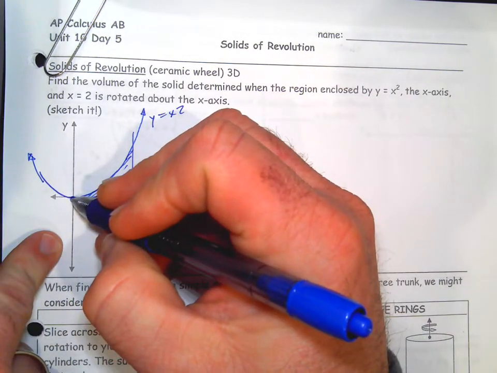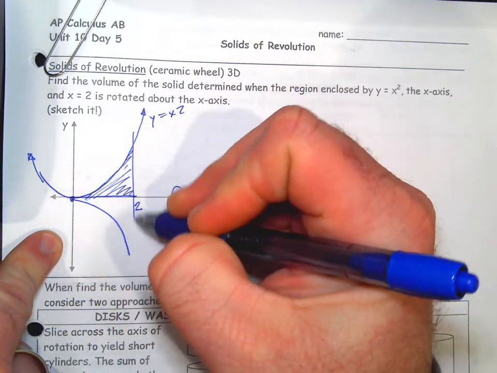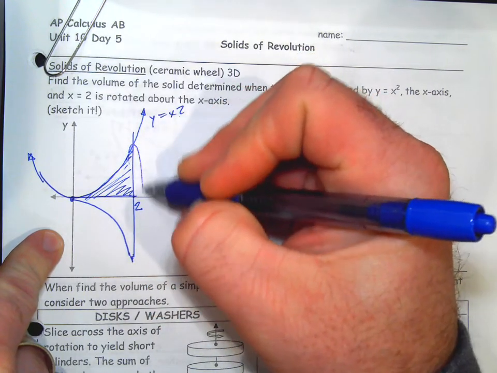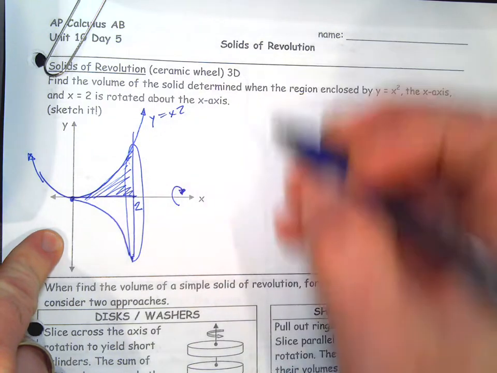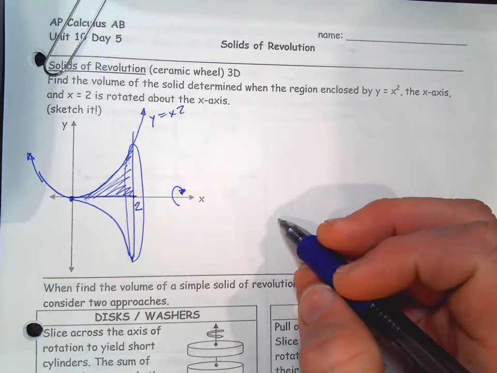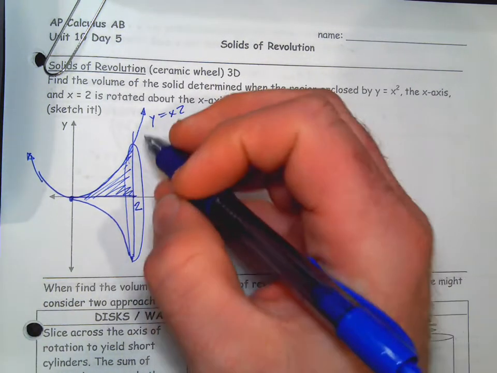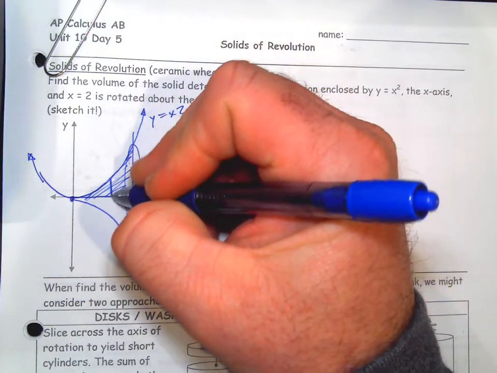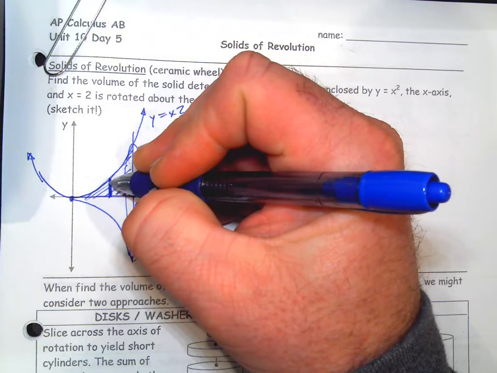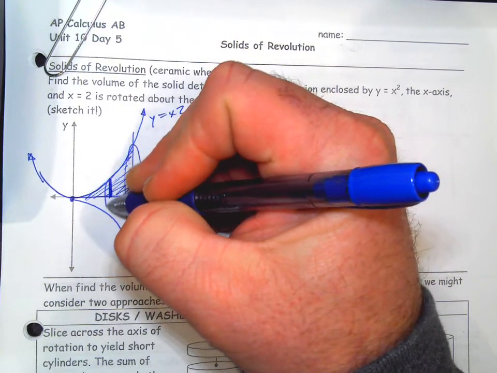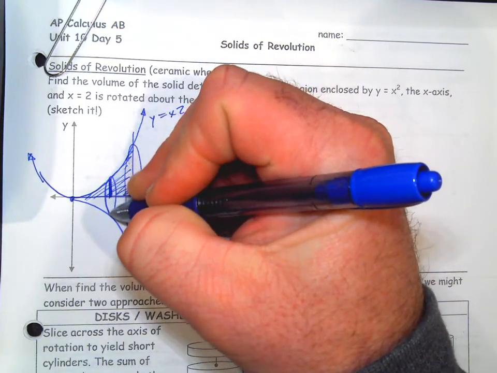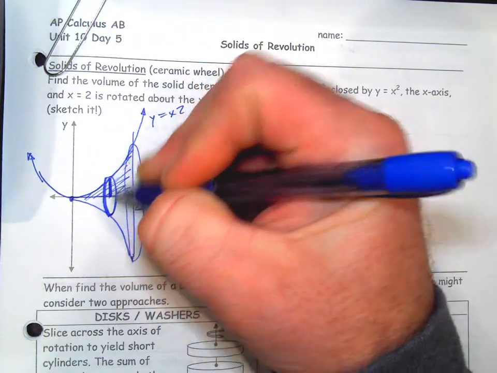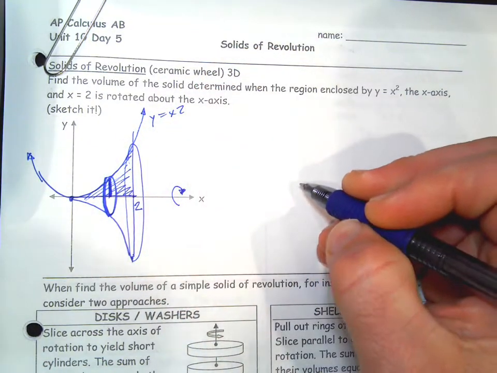So what I'm going to do is sketch the other part of it just to get a visual on it. And then you can see it's going to be circular in nature. It's kind of like a Hershey's Kiss on its side. But what we could do is draw one slice. We'll make it vertical. And all the slices are going to look like these thin circles.